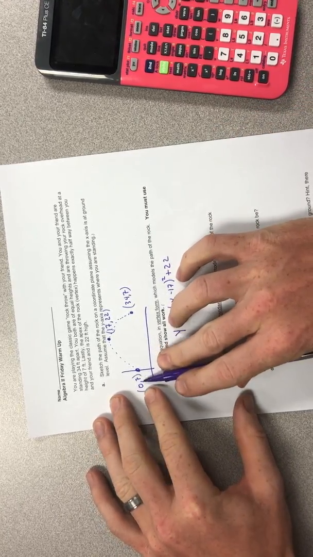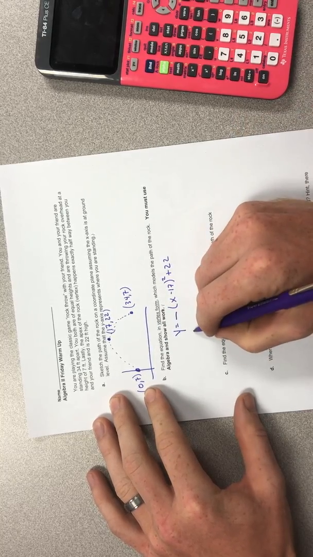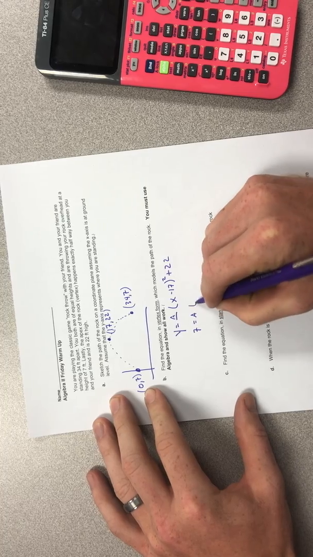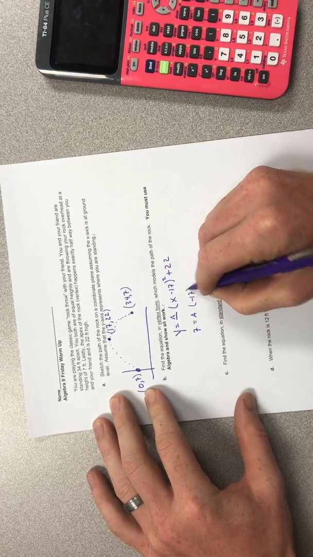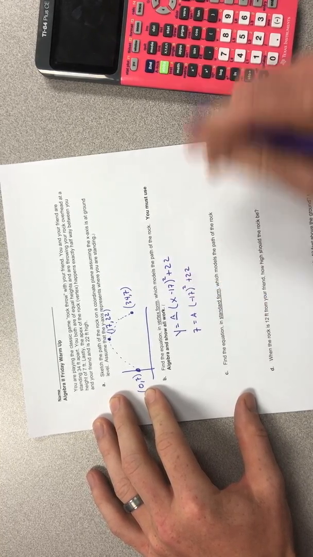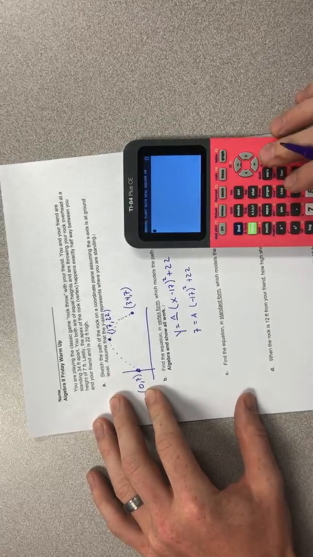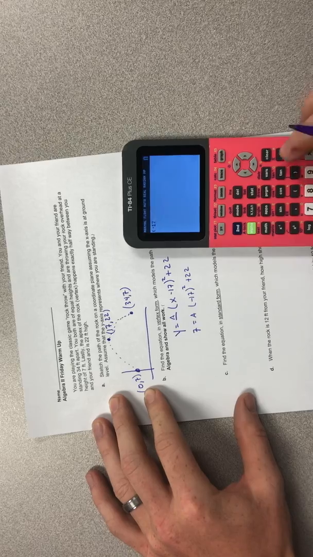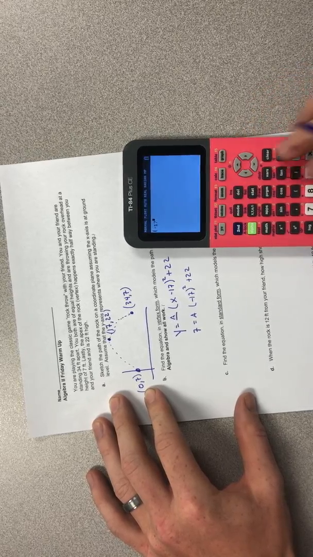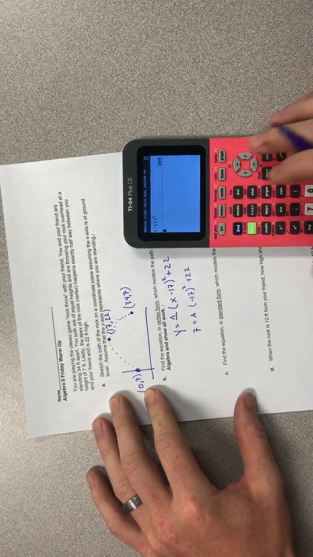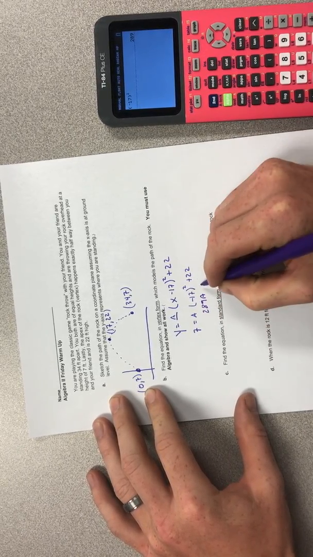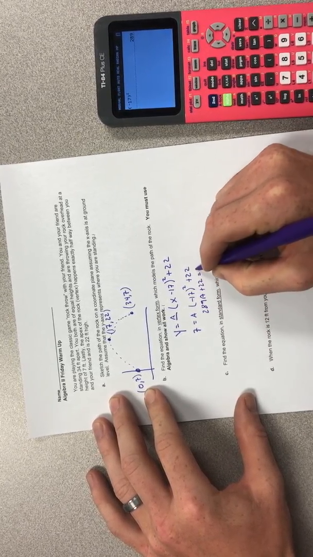I'm going to plug in 0, 7. So when I plug in 0, 7, I get, we'll call this an A, 0 minus 17 is negative 17 squared plus 22. Negative 17 squared, put in parentheses, is going to be 289. So we have 289A plus 22 equals 7.